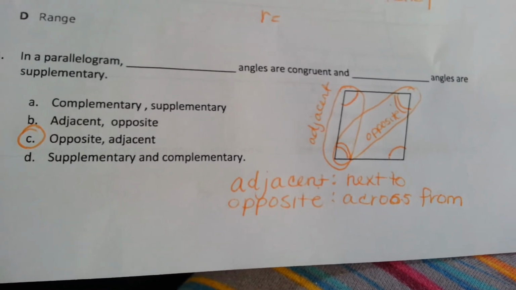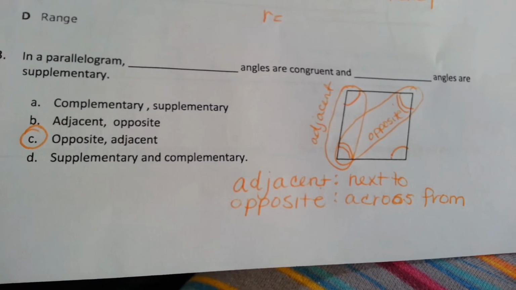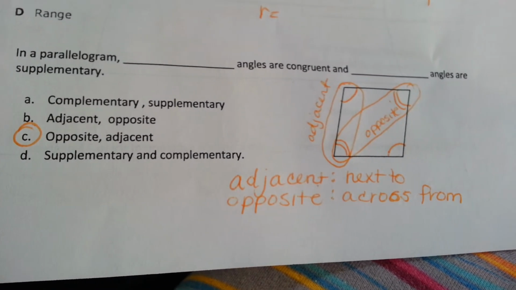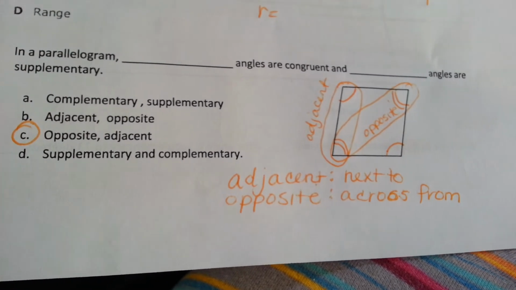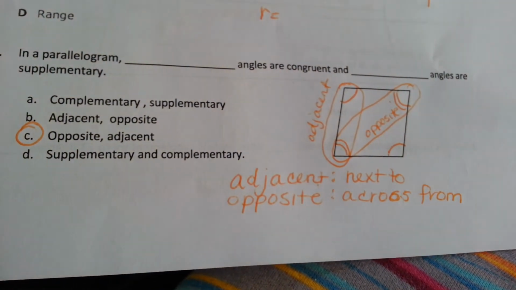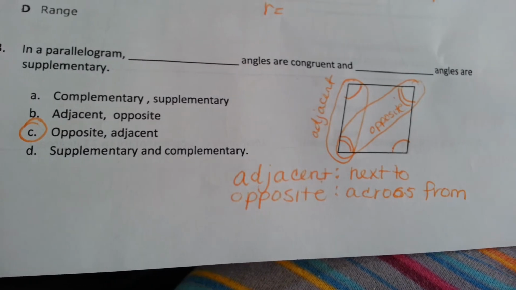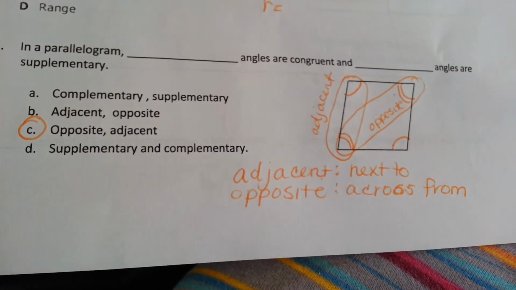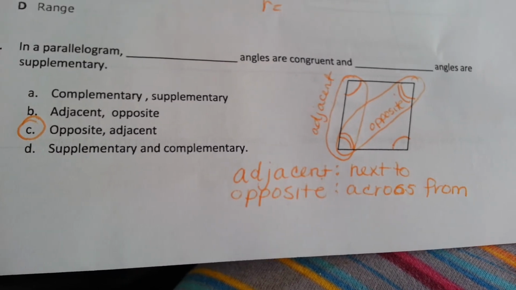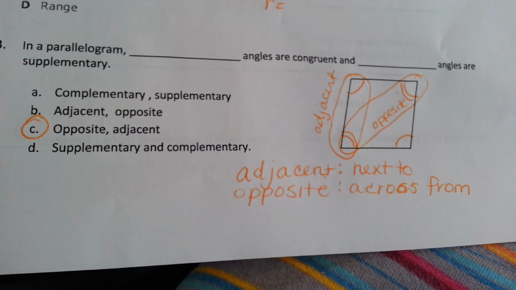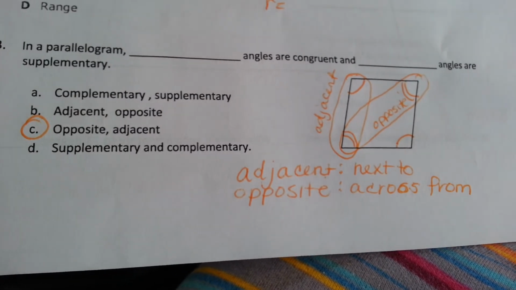Let's look at the second half of the problem. Adjacent angles are supplementary. If 180 degrees and 180 degrees is 360, and a quadrilateral has 360 degrees, this is true. 180 degrees and 180 degrees. So 180 degrees is supplementary. So opposite angles are congruent and adjacent angles are supplementary.